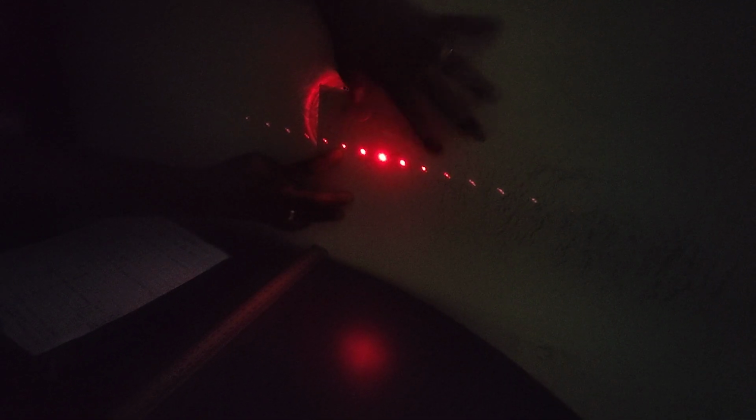Similarly, the second order maxima is from this point to that point, and the third order from this point to this point. So this is the central maxima and the corresponding maxima for order n equal to 1, n equal to 2, and n equal to 3, and we are getting the corresponding maxima.